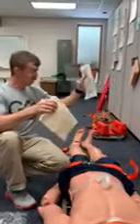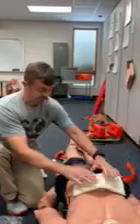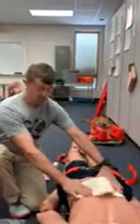So we'll take it out of our package, and then we're going to moisten this. We're going to make sure this stays wet. So we can use normal saline or we could use a sterile water, either way. So we're going to open this up and we're going to soak this pad with the saline. And then we're going to drape it over the top of the evisceration, the protruding intestine.